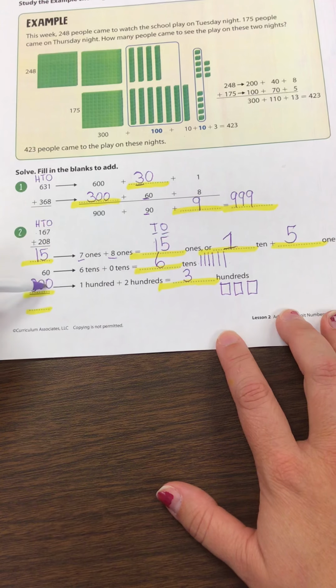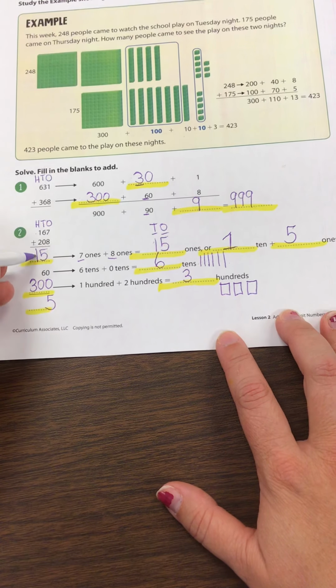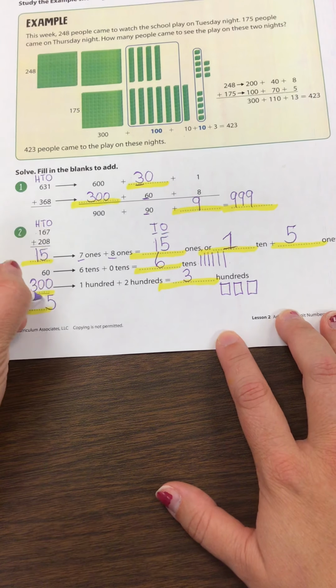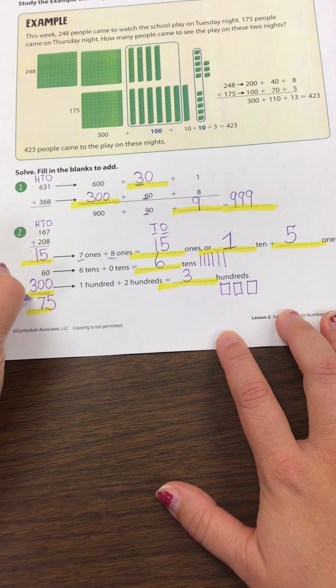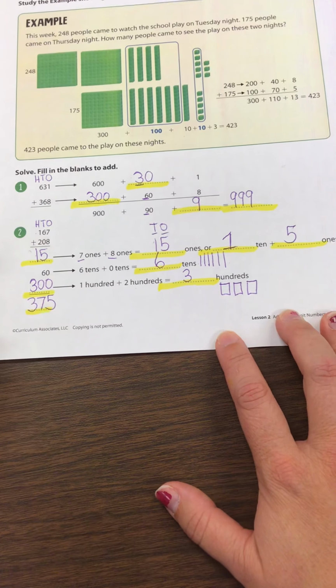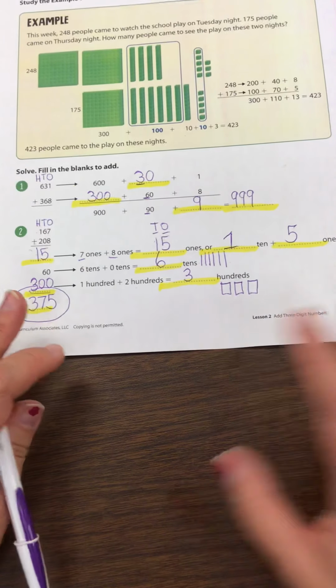5 plus 0 gives us 5. Good. 1 plus 6 plus 0 gives us what? 7, and 0 plus 0 plus 3 gives us 3. So our answer is 375. Okay, I hope that helped.